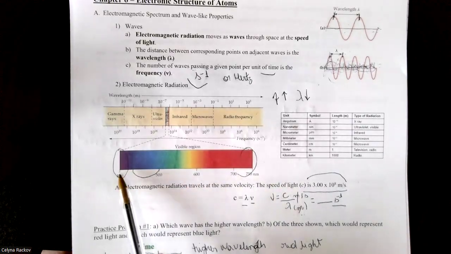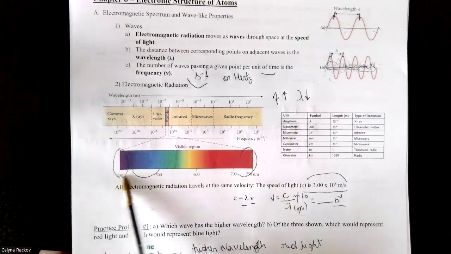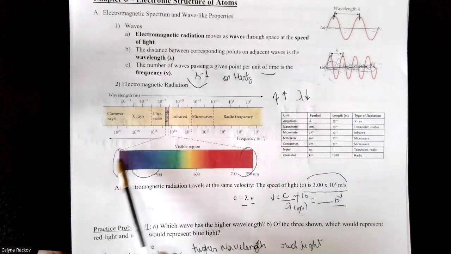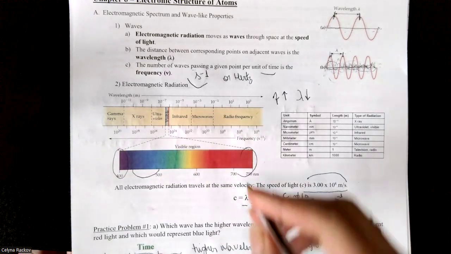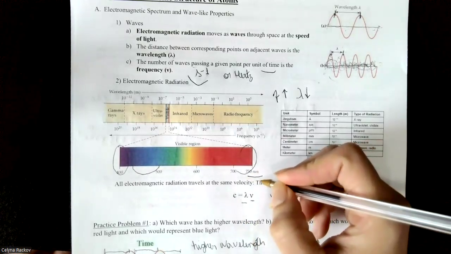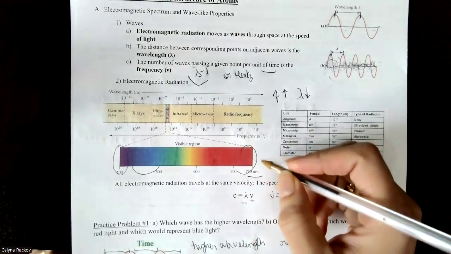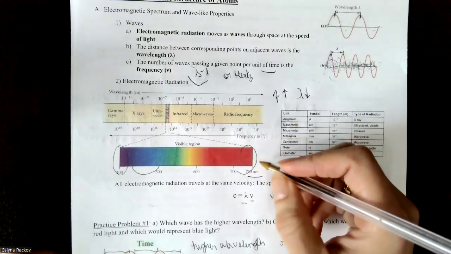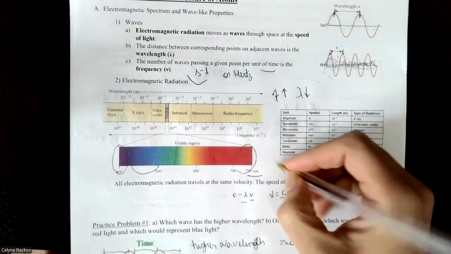The number from 400 to 750 is increasing, and the frequency is decreasing. So you can see nanometers here, and questions usually give the wavelength in nanometers.